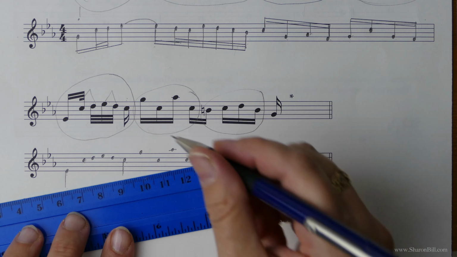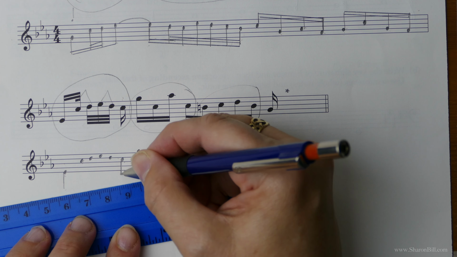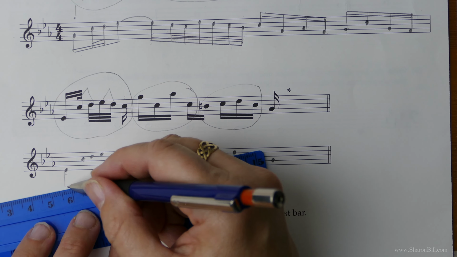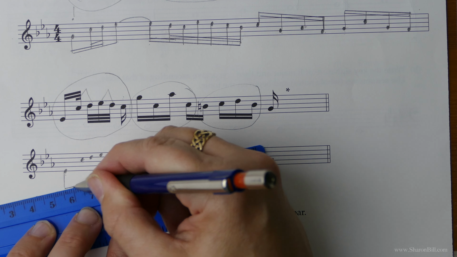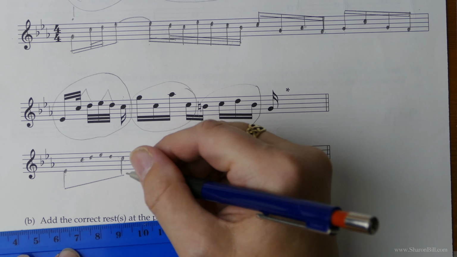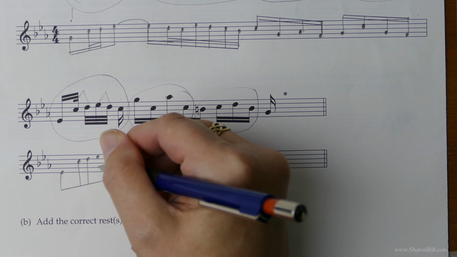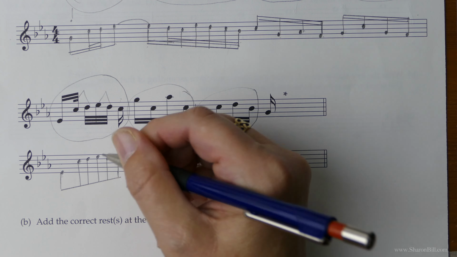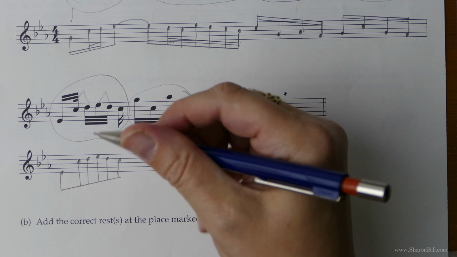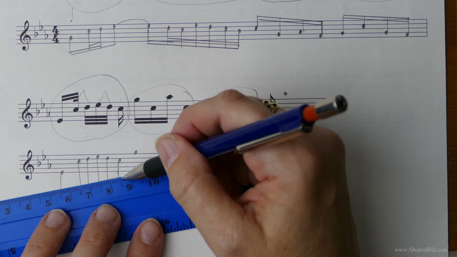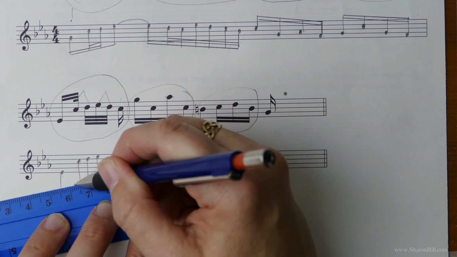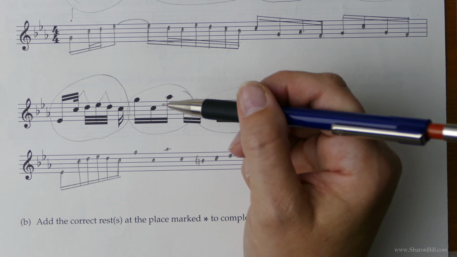Now, because there are such tiny increments, there's a choice here what we can do. And so if I show you the first option first, of course. So they're all going to need at least two lines to show that they're at least semiquavers.